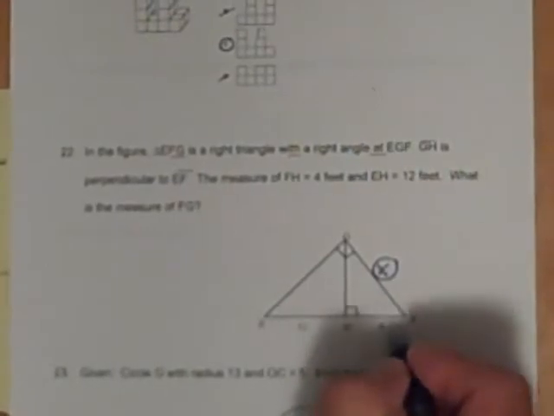Again, if you'll notice, this is a geometric mean problem. Geometric mean is always going to be up here on the top, so here's our geometric mean. That'll be repeated. We're going to need the number around the corner and the whole distance. We're going to add these two together. 16. So we can set up our problem.